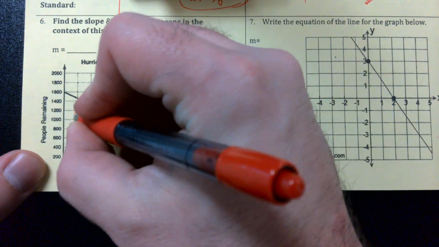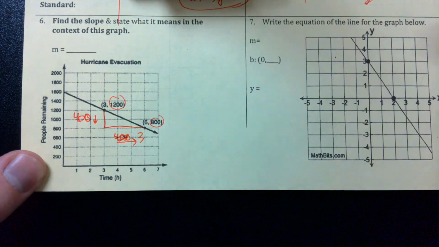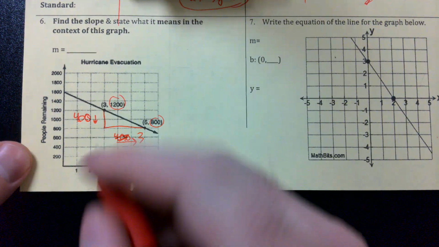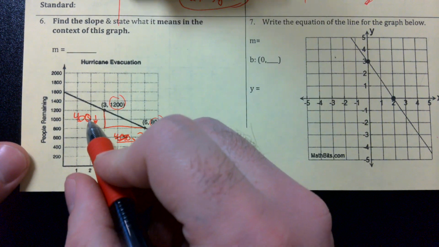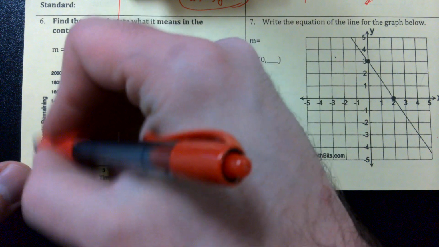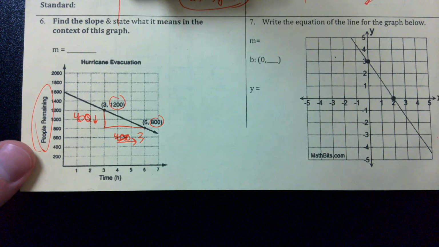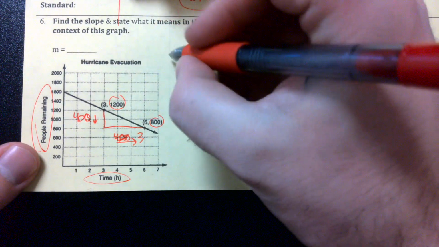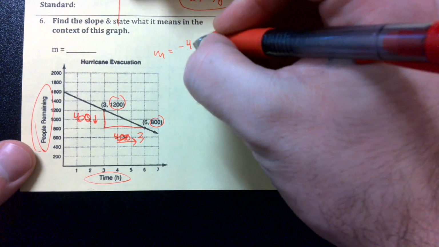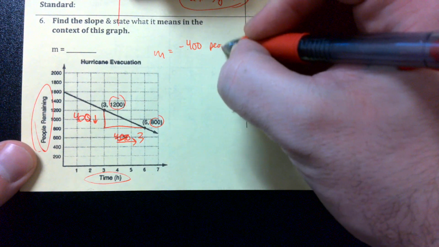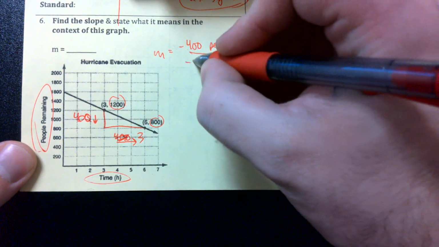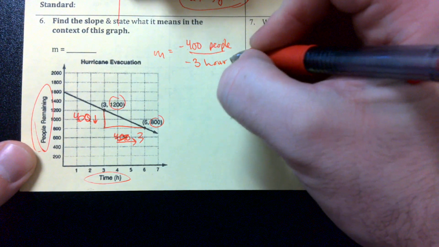Oh, sorry, I got it backwards. Okay. Better. What does the 400 represent? The civilians. Yep, people remaining. And 3 represents what? Time in hours. So my slope is negative 400 people every negative 3 hours.